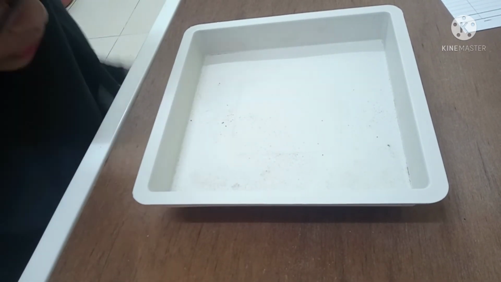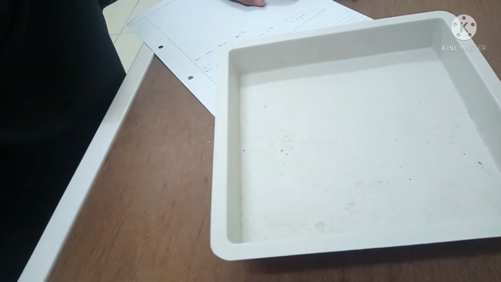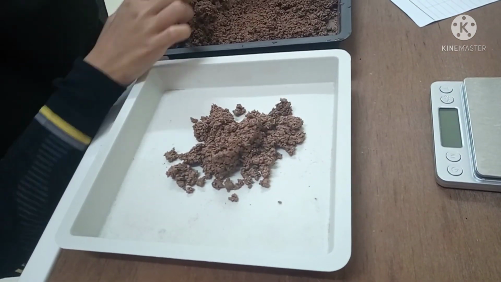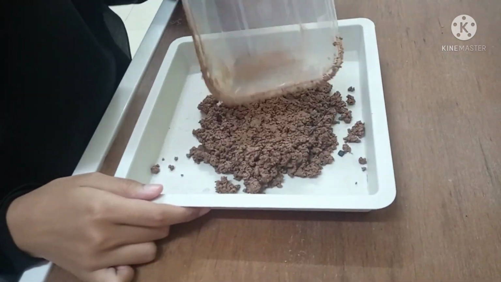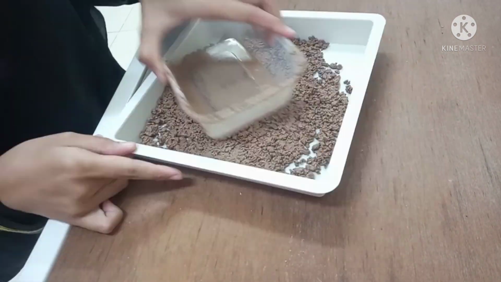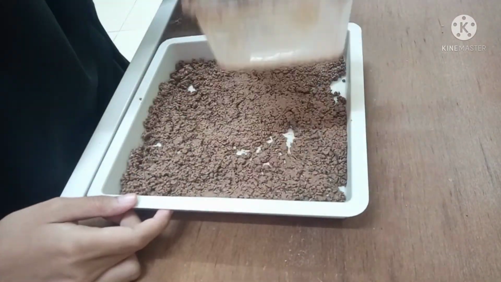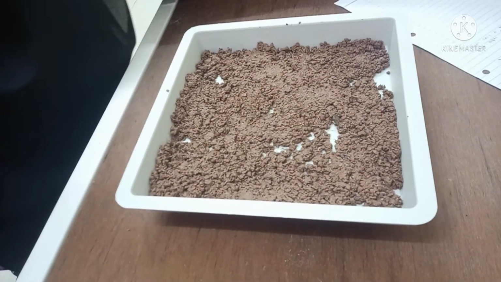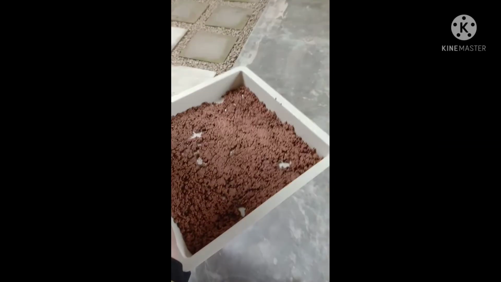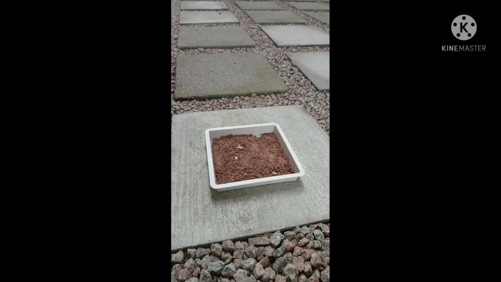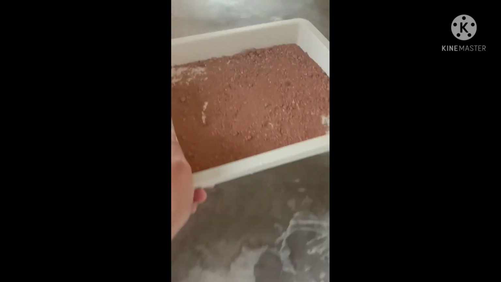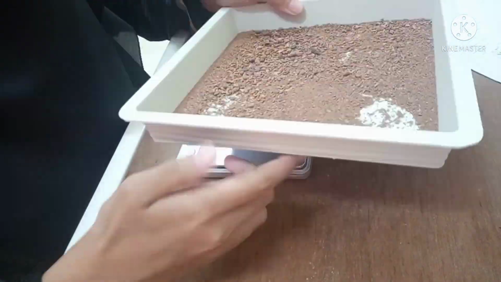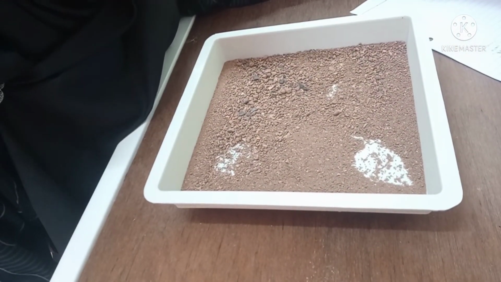First, I take the mass of the tray that I use. Then, I put some of the soil sample on top of the tray. After that, I spread the soil sample all over the tray so that it can dry up easily. Then, I took the mass of the soil and the tray. After that, I put it outside under the sun. After 24 hours, I took back the soil and the tray. And finally, I took the mass of the dry soil and the tray.